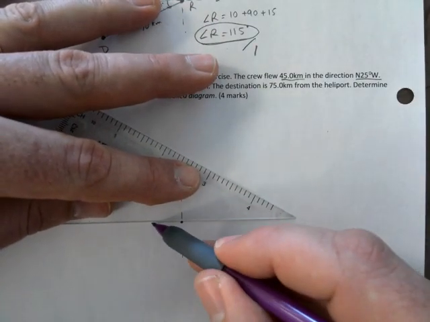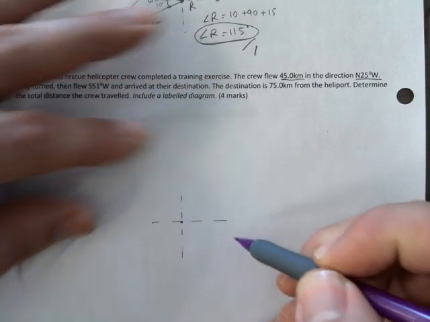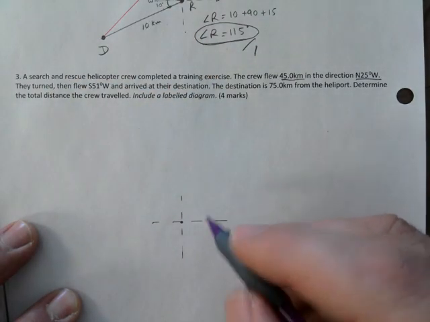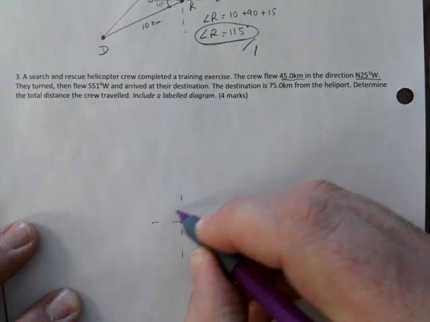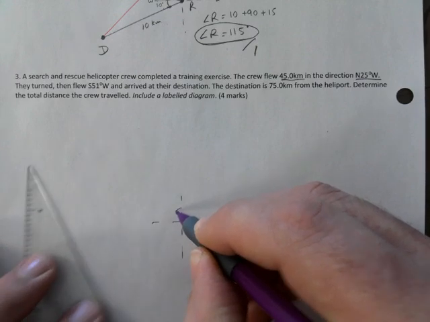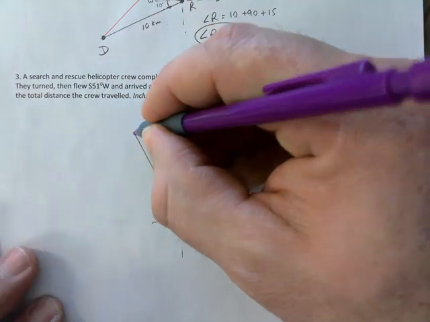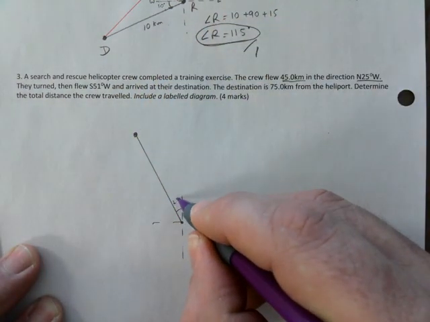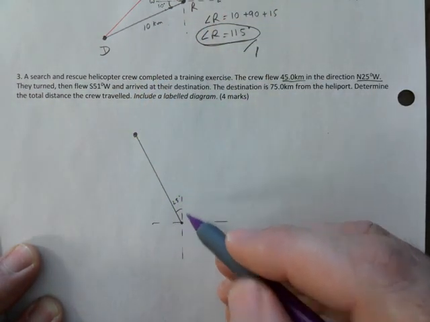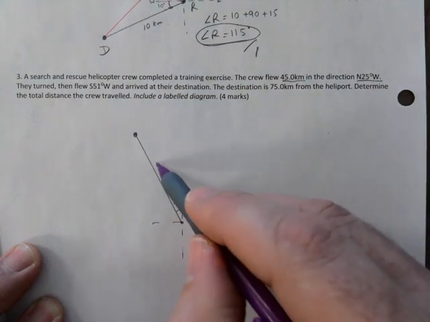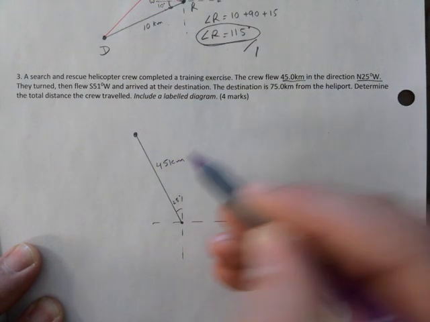It's usually a lot better if you use a ruler. Okay, so north 25 west. So you're going 25 that way for 45 kilometers. Right, so the 25 comes in here, and then you're going from there. So this is 45 kilometers.